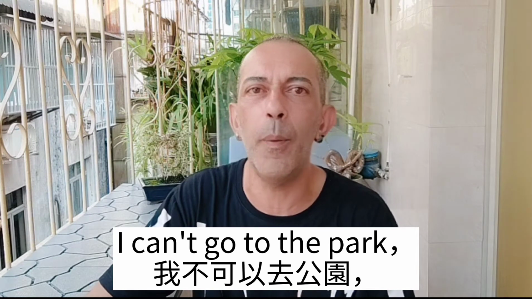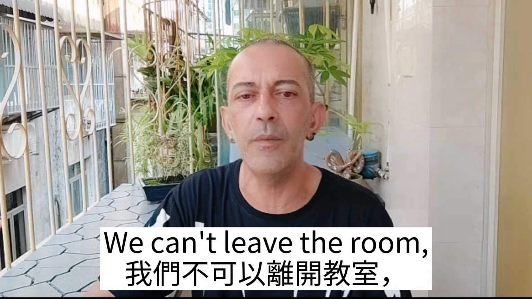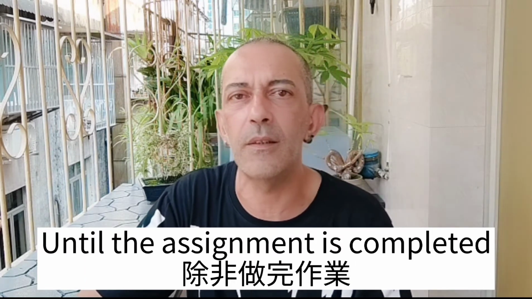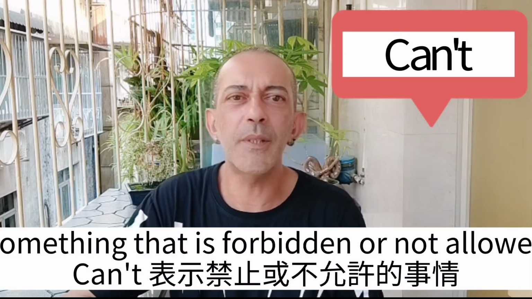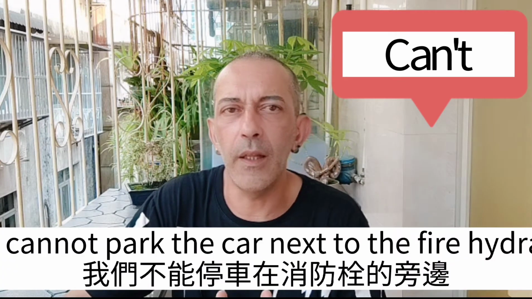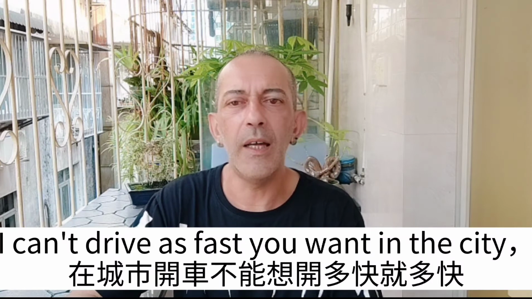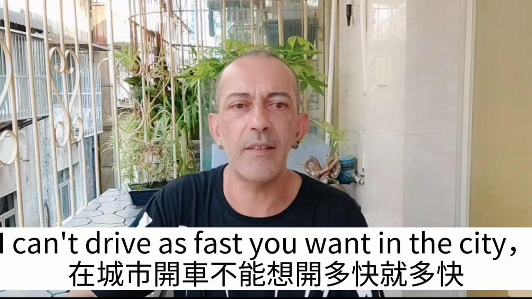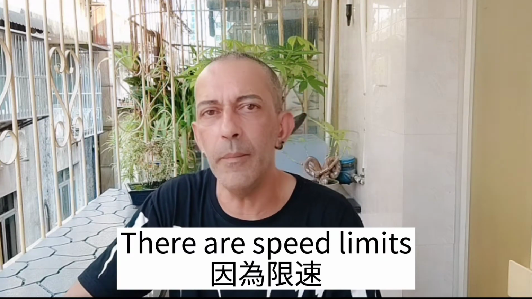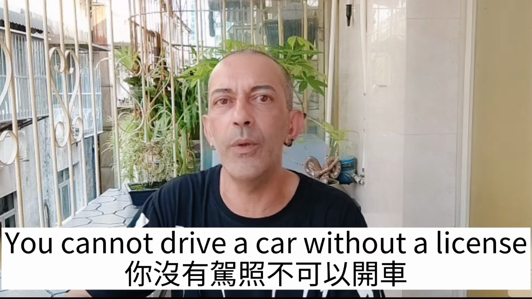I can't go to the park. It will still be wet from the rain last night. We can't leave the room until the assignment is completed. Can't: something that is forbidden or not allowed. We cannot park the car next to this fire hydrant. I can't drive as fast as I want in the city. There are speed limits. I can't smoke in the restaurant. You cannot drive a car without a license.